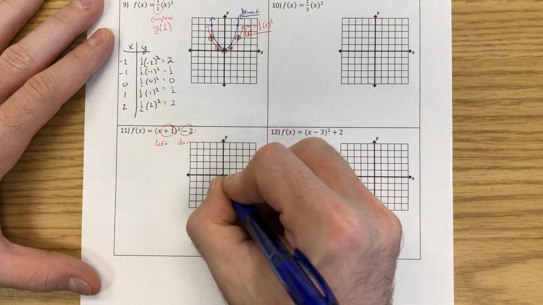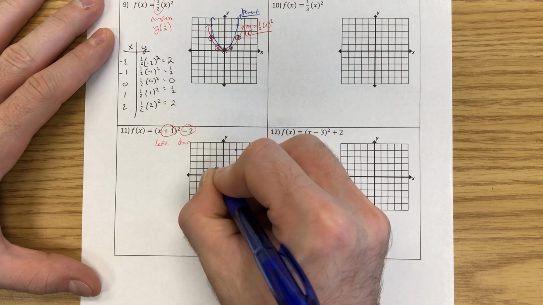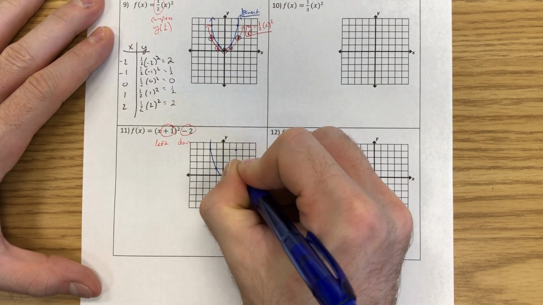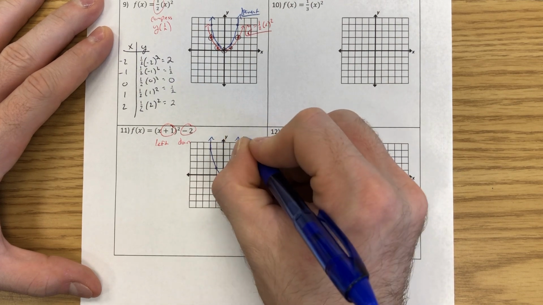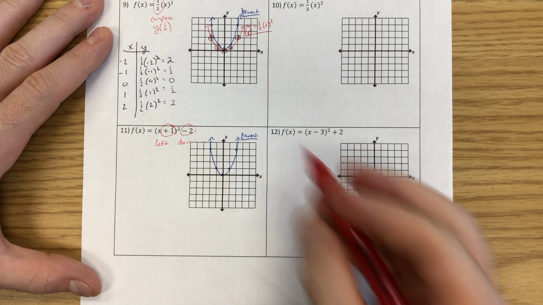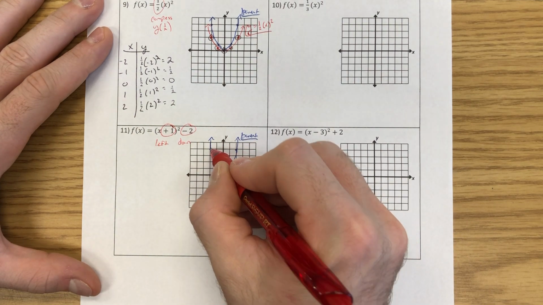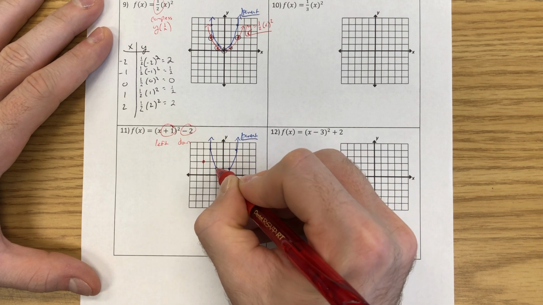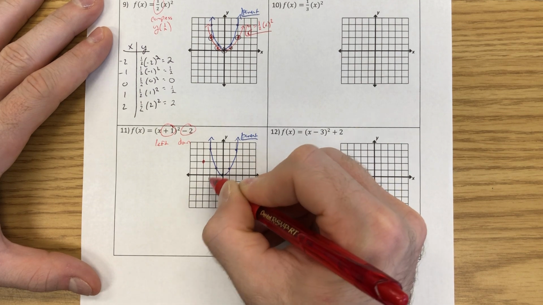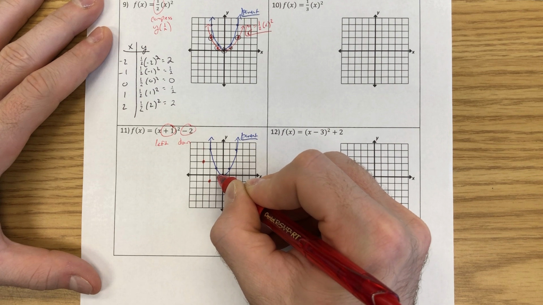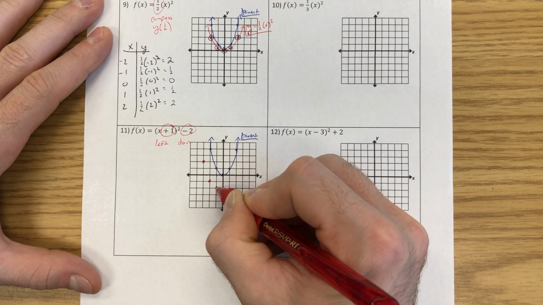So when I graph my parent function, I'm going to take each one of these points and move it left and down. So I'm going to take my point right here, move it left 1, down 2. Take this point, move it left 1, down 2. My origin, left 1, down 2.